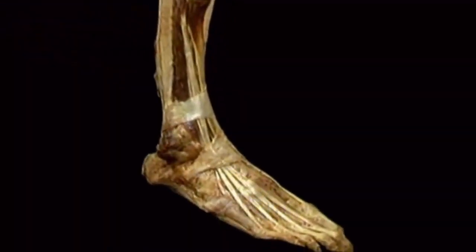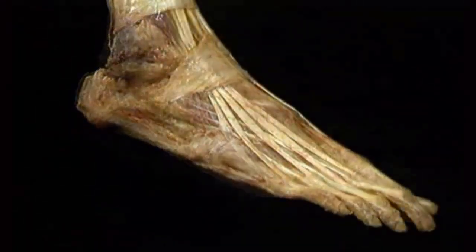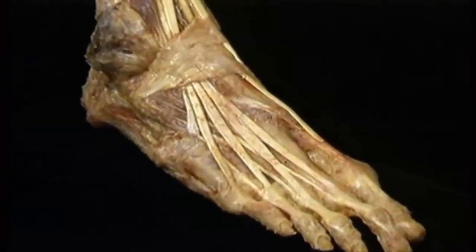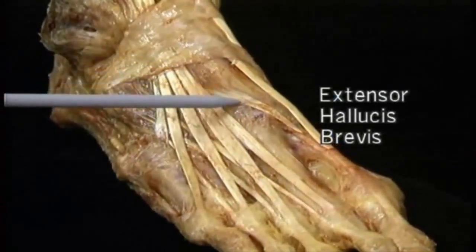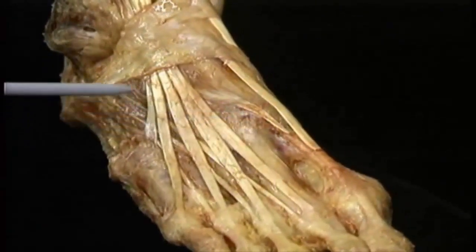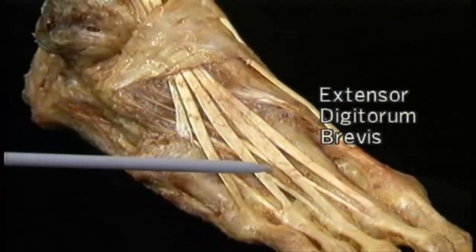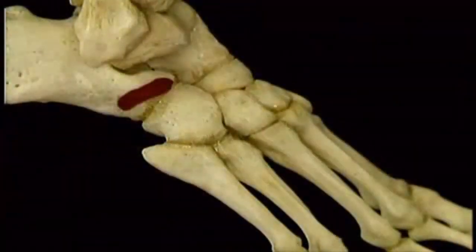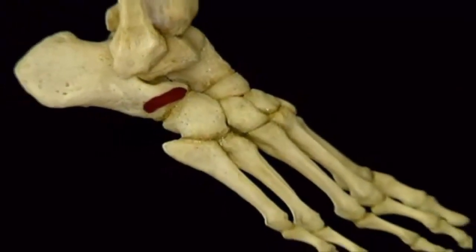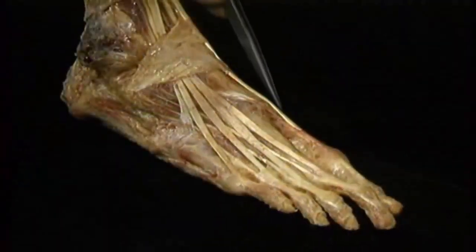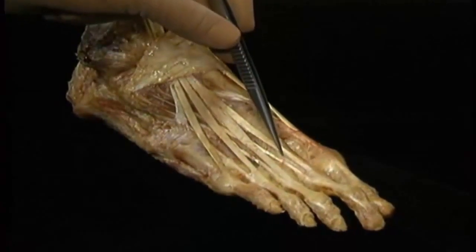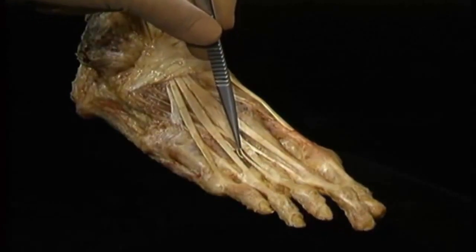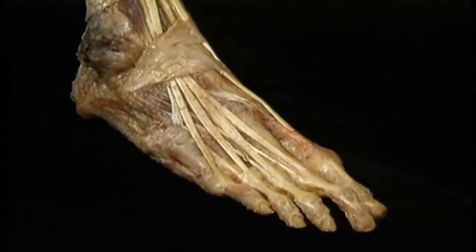Now let's add the short extensors to the picture. Here they are. They lie beneath the tendons of the long extensors. Extensor hallucis brevis goes to the big toe. The four slips of extensor digitorum brevis go to the four short toes. The short toe extensors arise here on the front of the calcaneus. The tendons of the short extensors join the corresponding long extensor tendons. The action of the short extensors is the same as that of the long extensors, except that they don't dorsiflex the ankle.